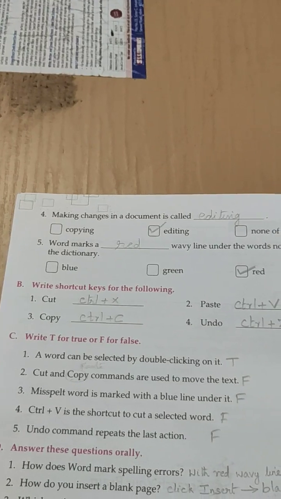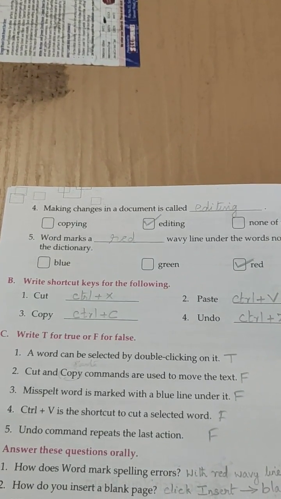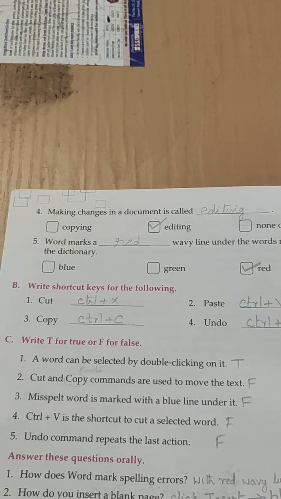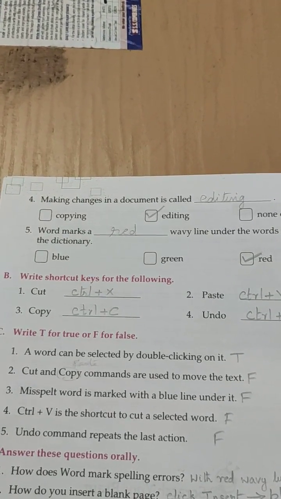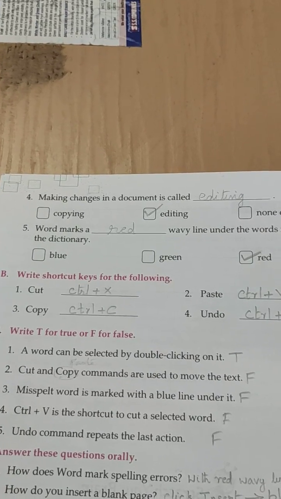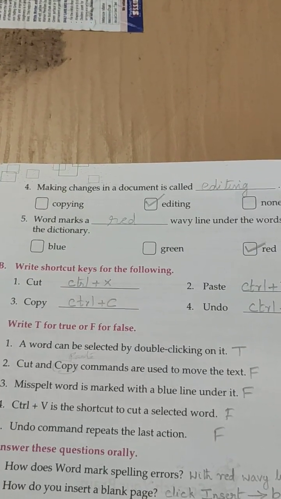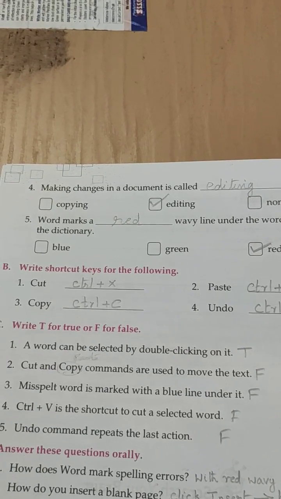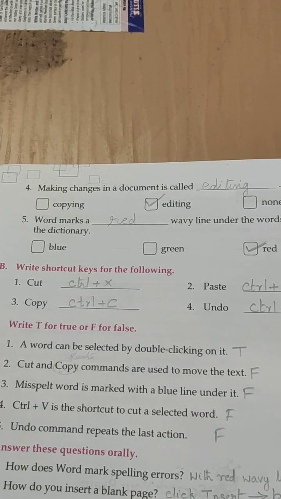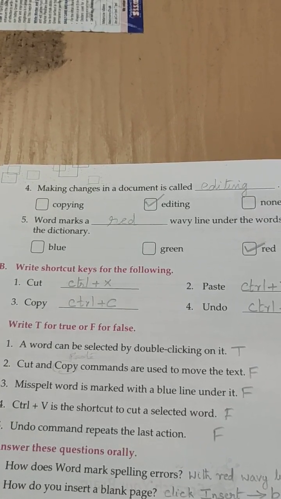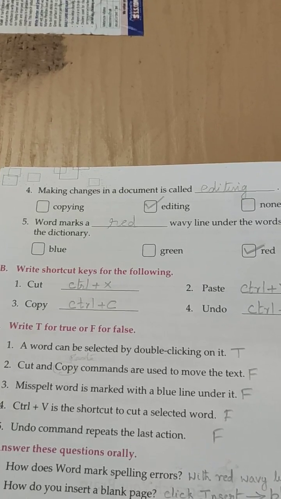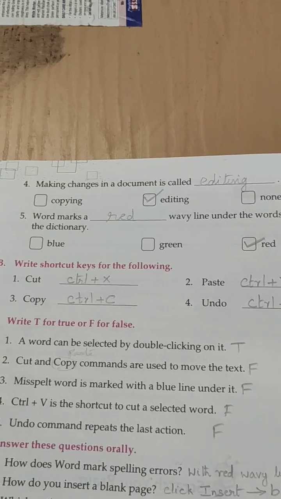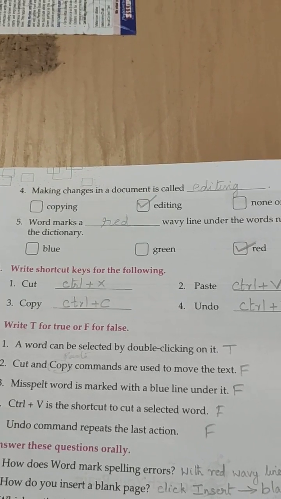Alright. So write true or false. In that the first one is a word can be selected by double clicking on it. It's true. Cut and copy commands are used to move the text. It's false because it is cut and paste commands. And misspelled words is marked with a blue line under it. It's red. So this is false. Control V is a shortcut to cut a selected word. It's false because Control X is used to cut a selected word. And undo command repeats the last action. That is false. Actually redo repeats the last action.